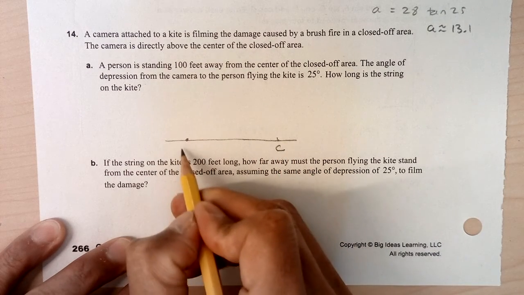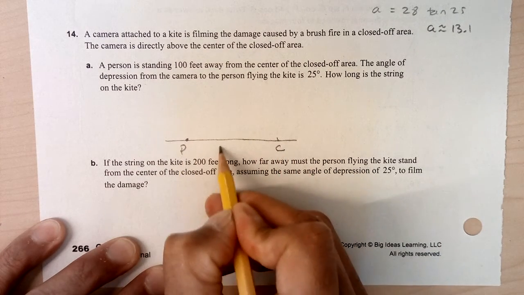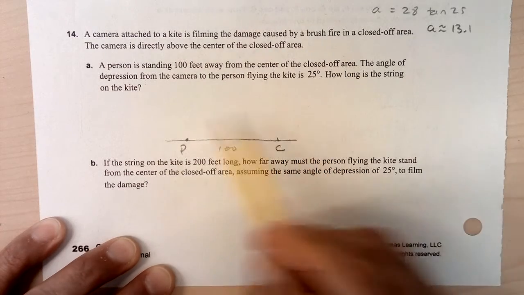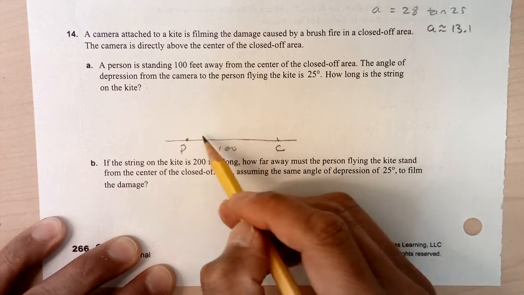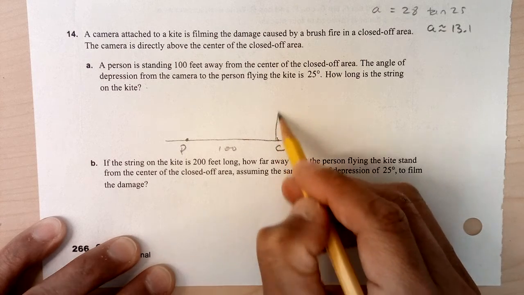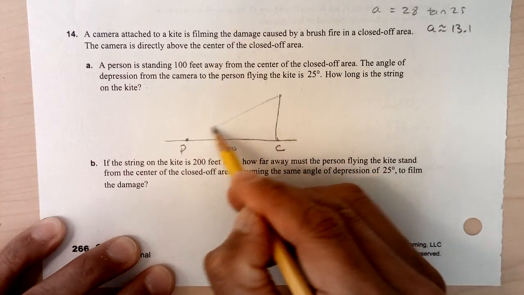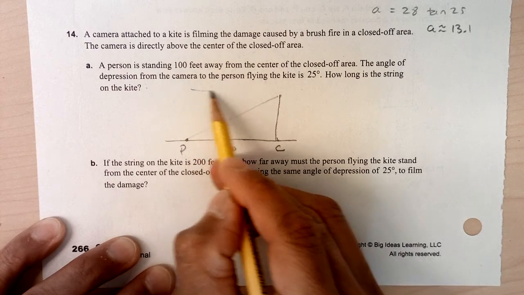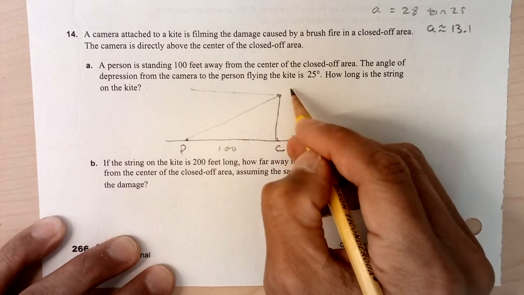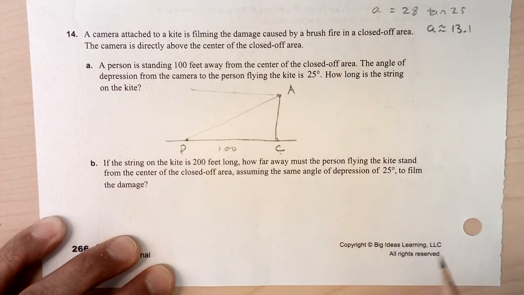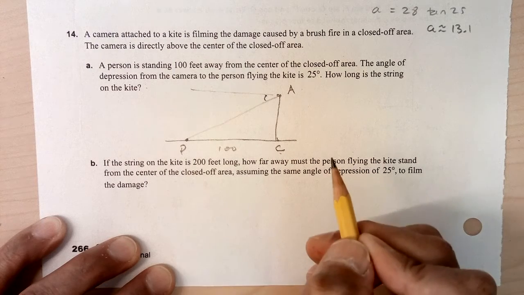I'm going to call that C. Here's the person. They're 100 feet away. The angle of depression from the camera to the person flying the kite is 25 degrees. So the kite's going to be right here. Here's the person. Here's where the camera is. I'm going to call that just point A, because I already have point C for the closed-off area. But here's the angle of depression.